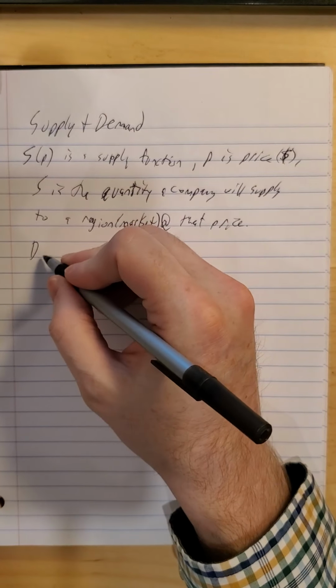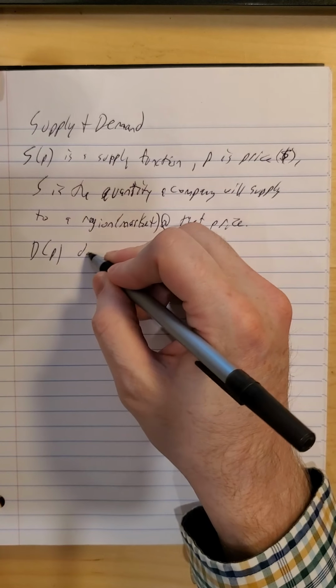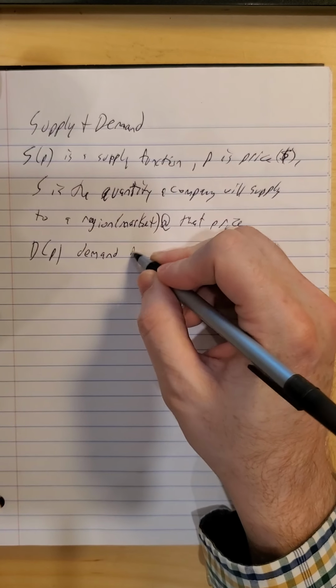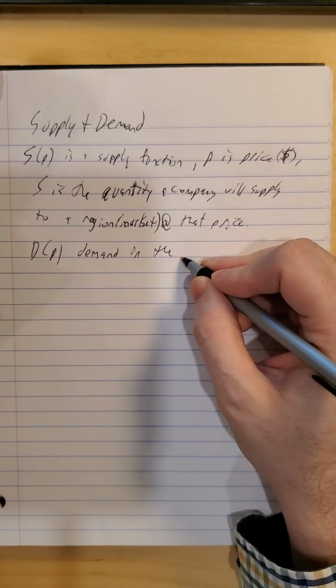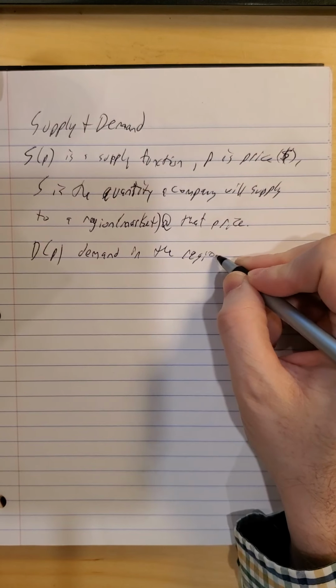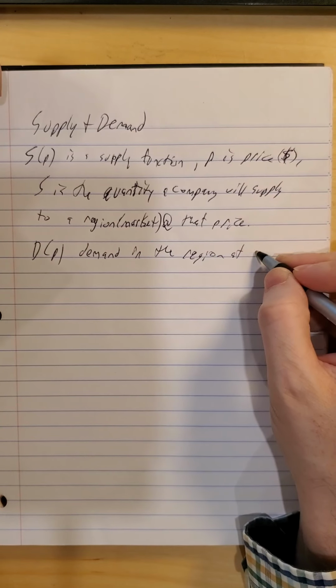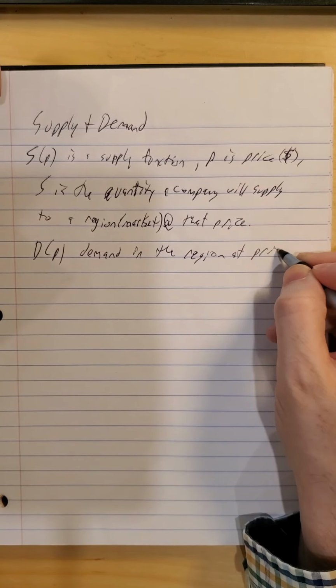D of P is the demand in the region at price P. So how many are consumers willing to buy at that price?